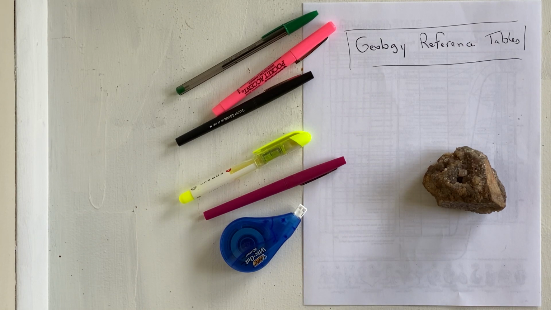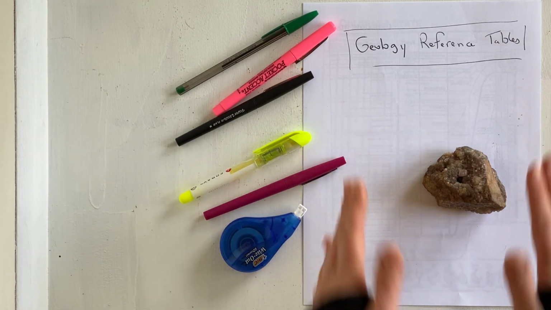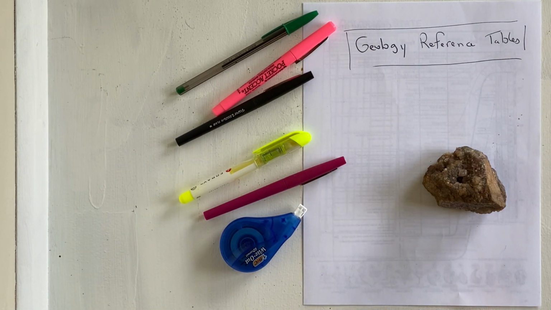Now obviously this is not our official geology reference table cover. Hopefully you have yours. If you do not, you can find the copy to print out in the materials list. So go ahead and do that and then come back. So you're going to need some supplies.